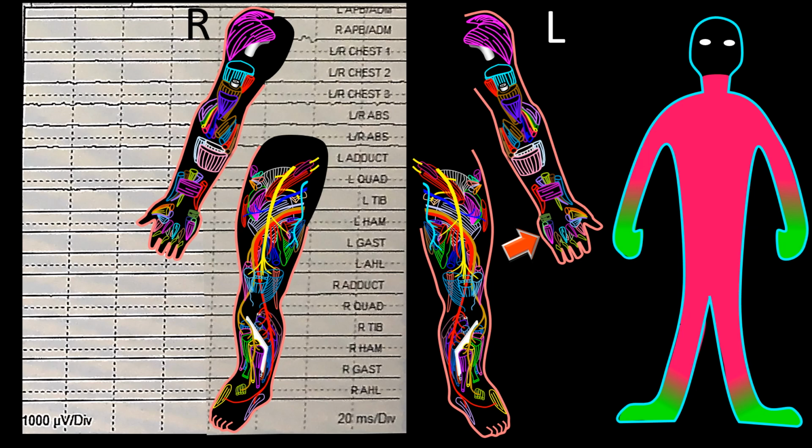This muscle is innervated by the ulnar nerve and arises from the same myotome as the abductor pollicis brevis. The same derivation is used on the right.